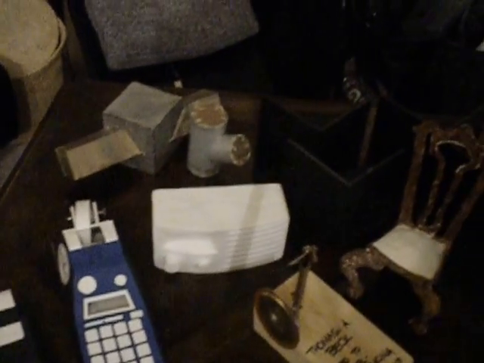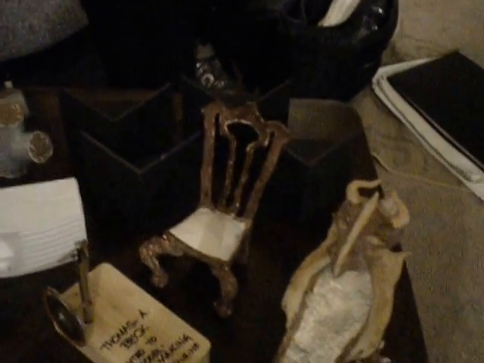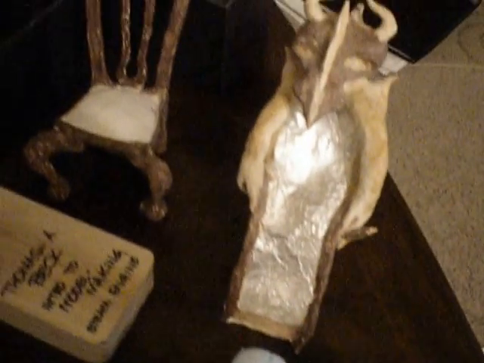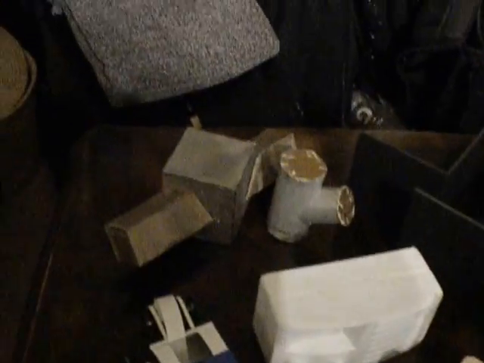Here's various models that I've done. Just learning different materials, how to use them, create them and everything. So it's foam core, we got some brass and stuff, basic foam, Sculpey, styrene, Bristol, things like that.